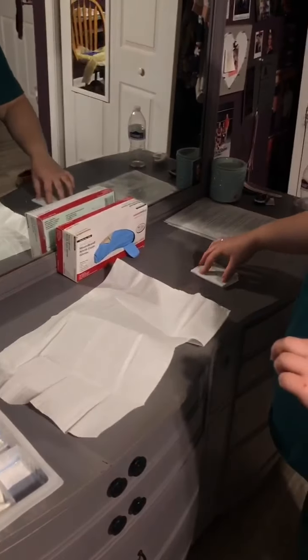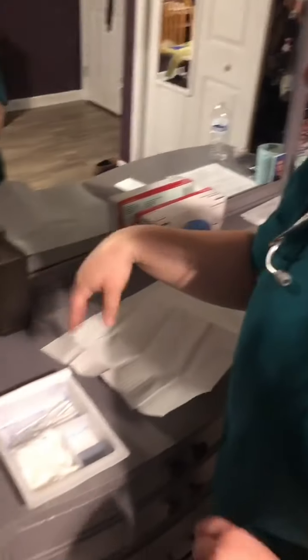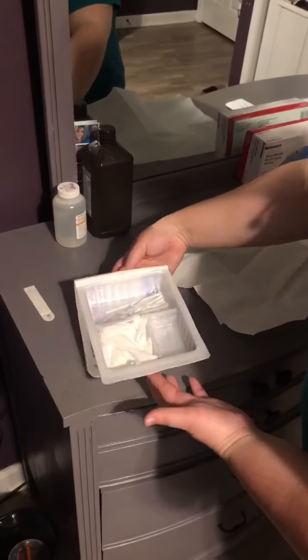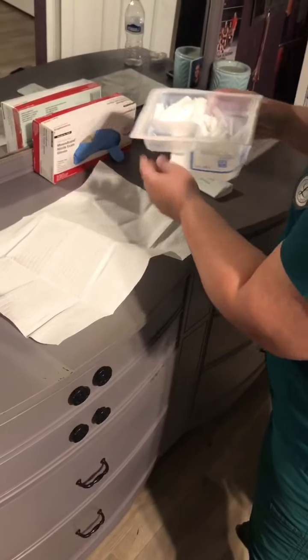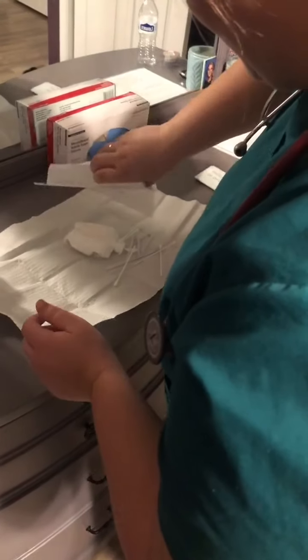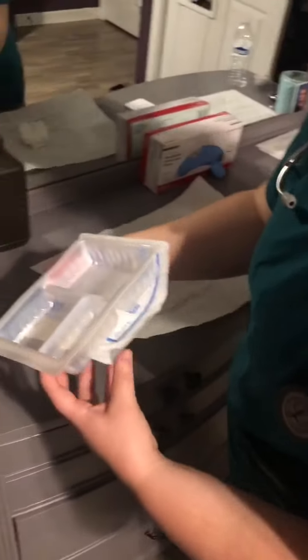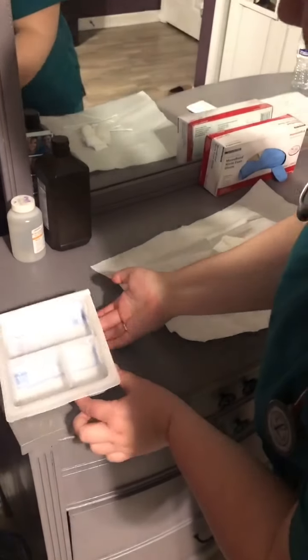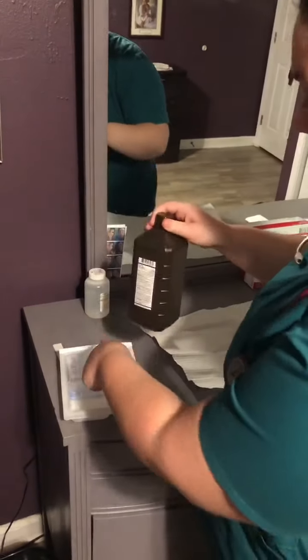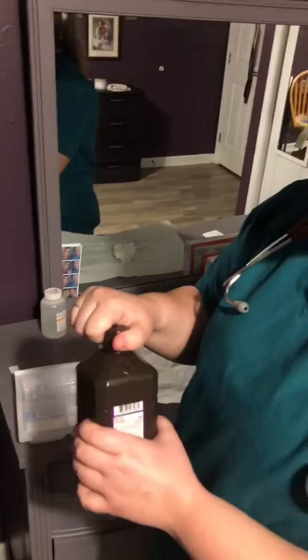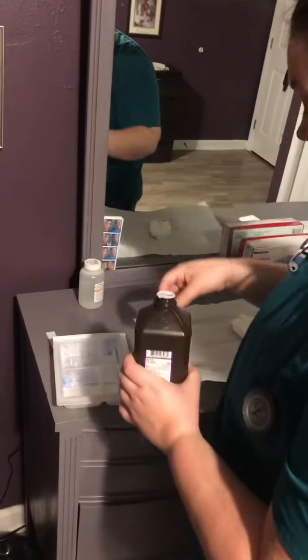Okay. So next thing I'm going to do is take the supplies and dump them onto my sterile drape. Okay. And then I'm going to set this back down. So now I'm going to fill my container here. First one is going to be half hydrogen peroxide, half normal saline.